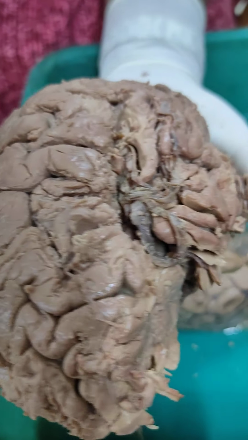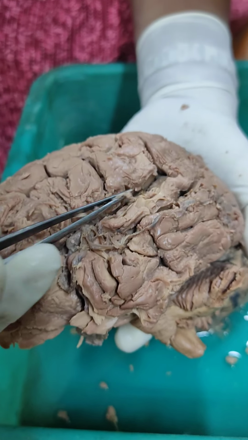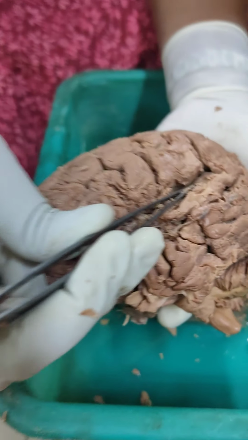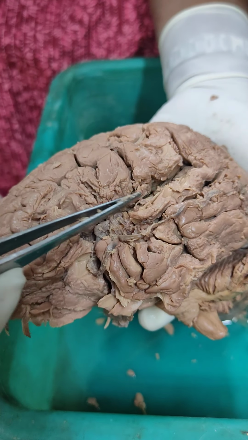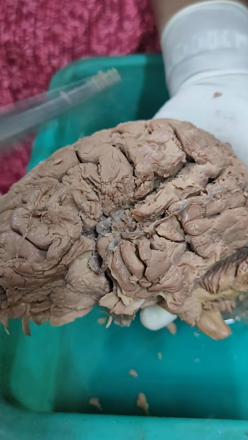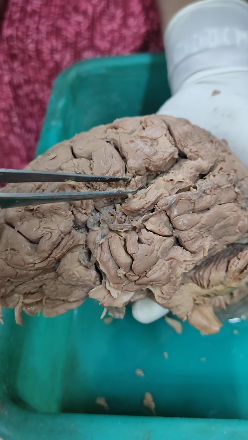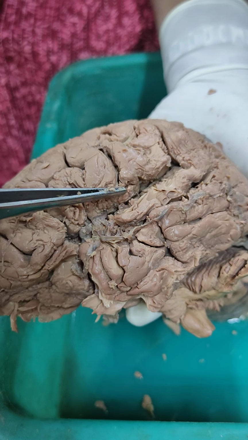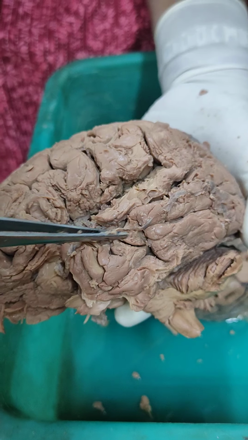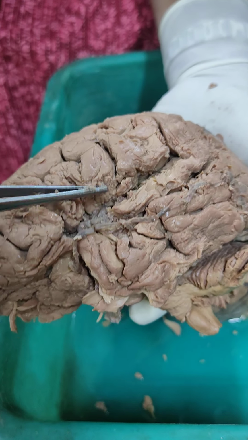Next, coming to the temporal lobe. In the temporal lobe, the posterior ramus floor and the upper surface of the superior temporal gyrus belong to the auditory area. It is known as Heschl's gyrus, which includes area number 41. Surrounding it is area number 22, which is known as Wernicke's area.